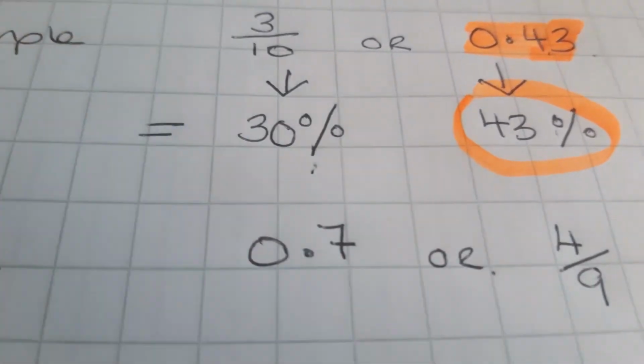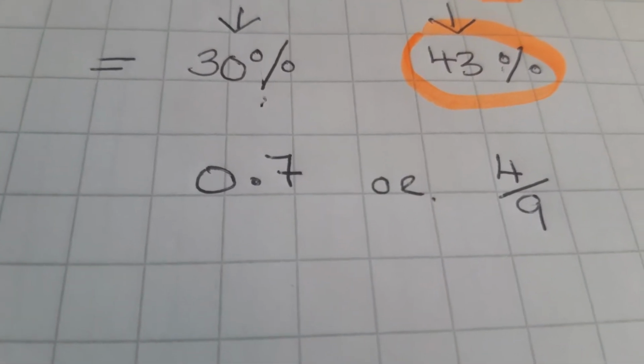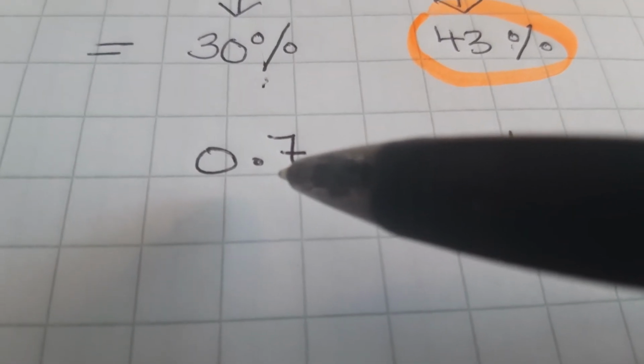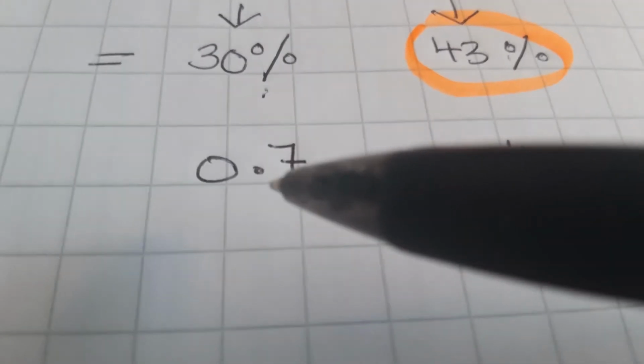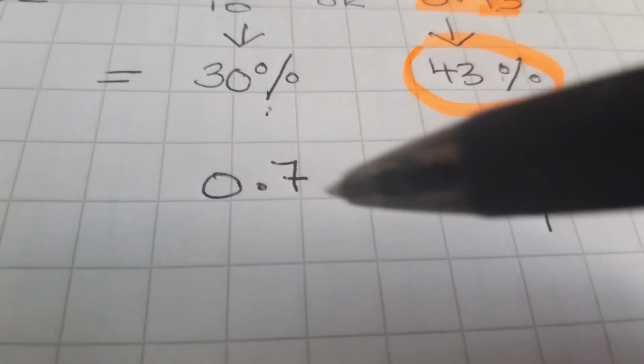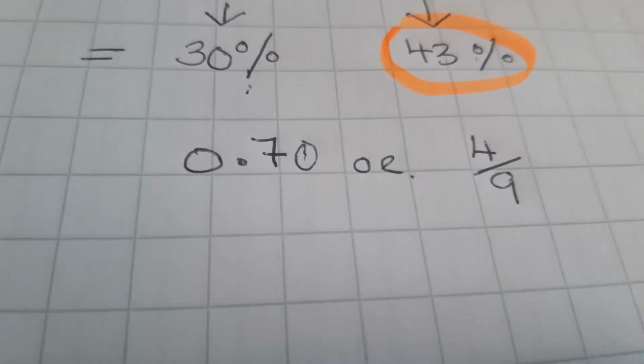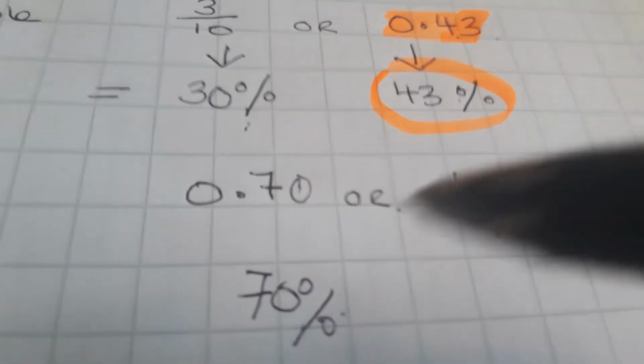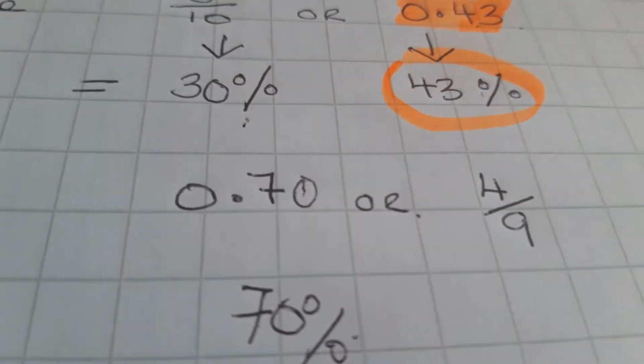Another example, we had 0.7 or 4/9. So we want to change 0.7 into a percentage. Always change into percentages. So we had this earlier. We put an extra 0 on, and now you can see that it is 70%. 4/9, you want to use your calculator, change it into a decimal. 4 divided by 9. It's going to be a very long decimal.